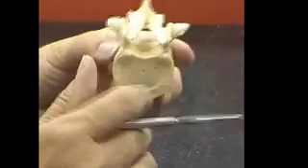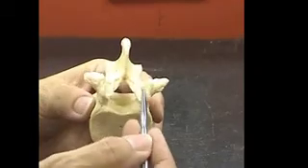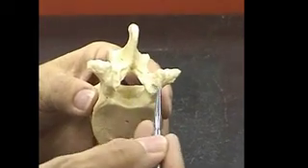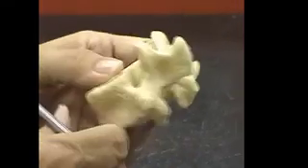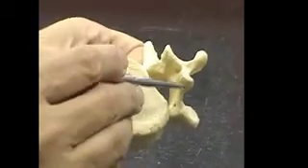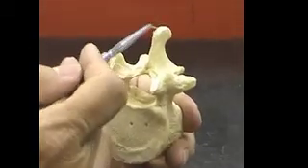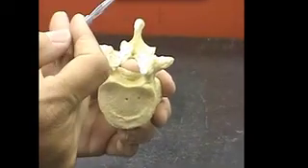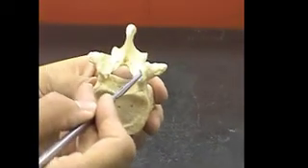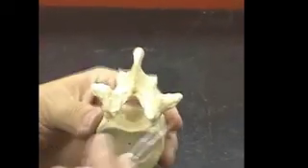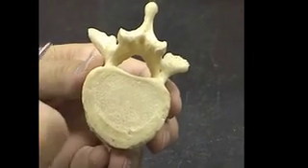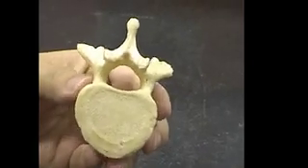Another characteristic that tells you that it is from the lumbar region is that the articular facets are medially directed or laterally directed. Here's the midline right here. There's the round little spot right there where it articulates with the vertebra above it. That is medially directed, and these two articular facets are laterally directed. So those characteristics tell you that it is from the lumbar region.